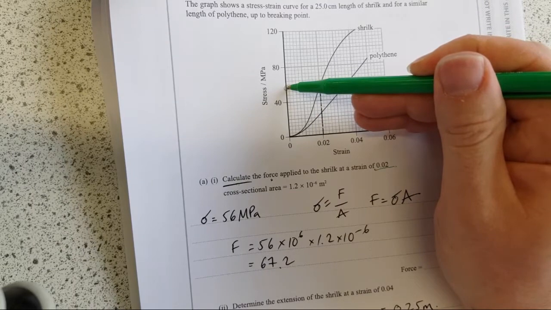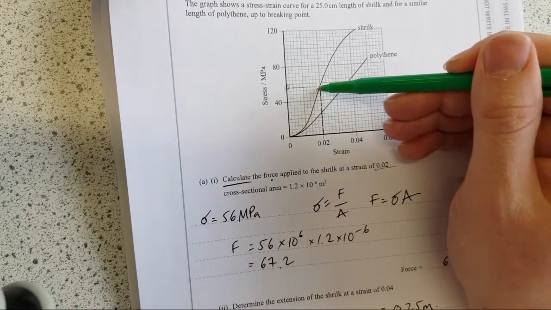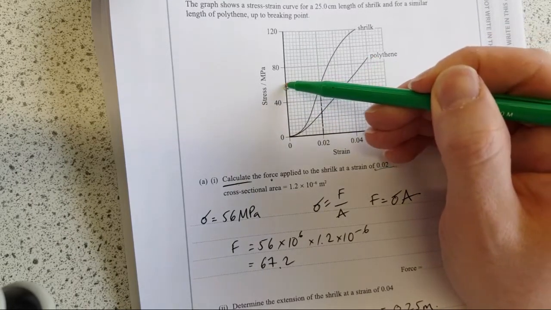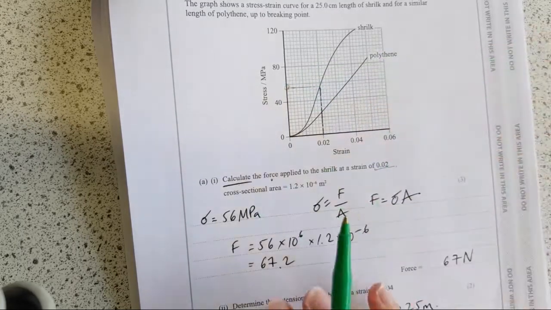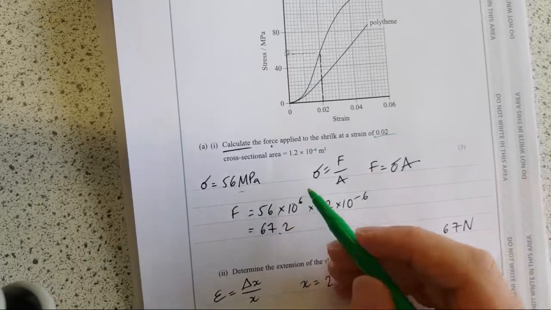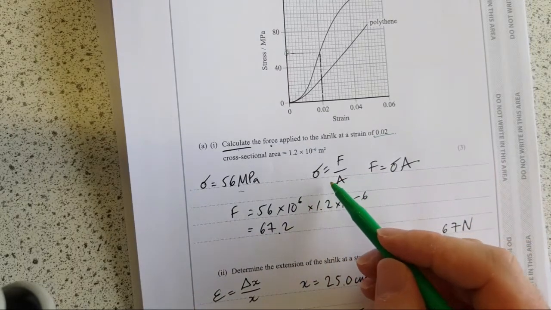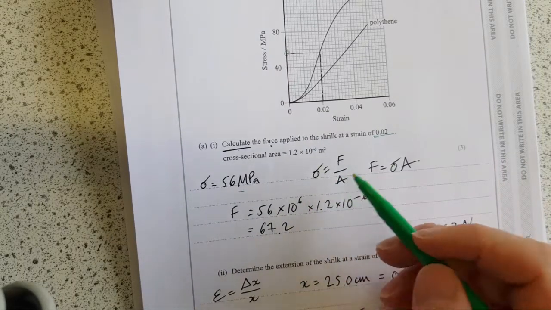And I've seen a lot of people doing this wrong for a couple of reasons. They're not doing this very accurately, or they're thinking that that line must be 50 as that's 40. So they come up with something like 48. So it's 56 megapascals. Okay, then the equation for stress is force over area. That's from the equation sheet.